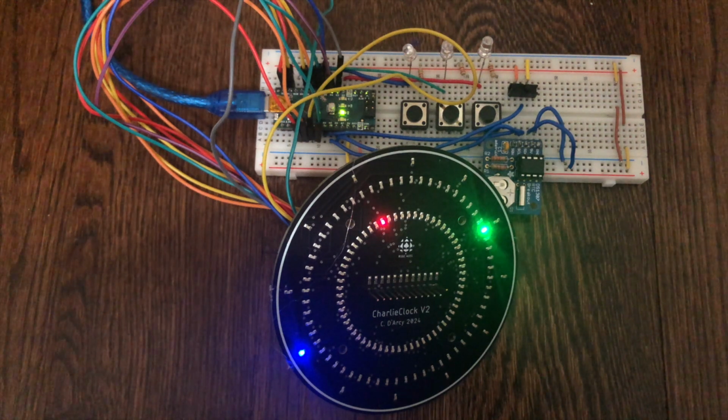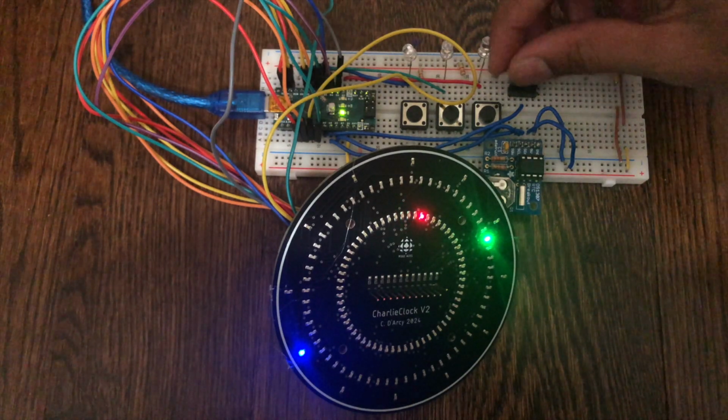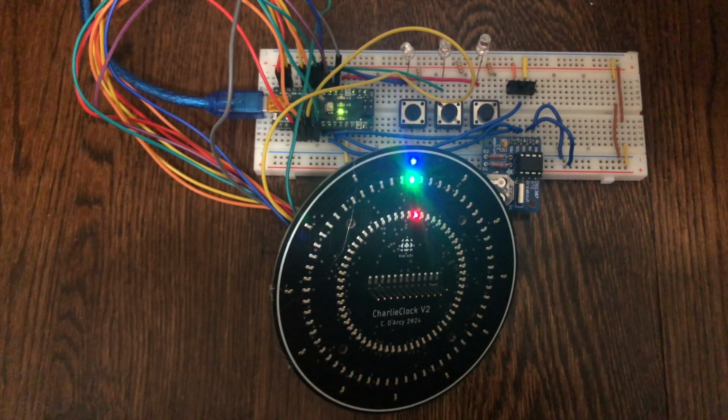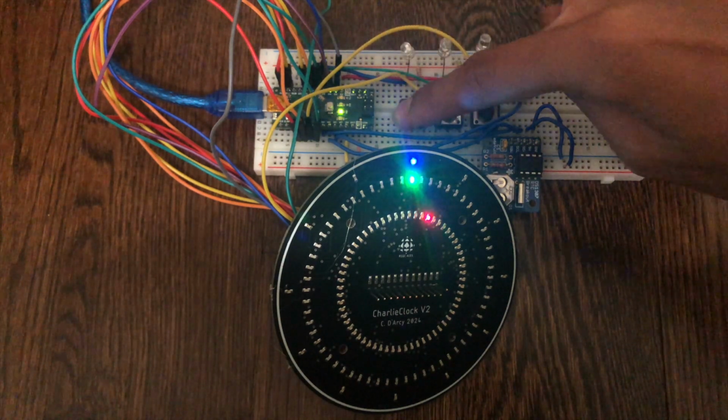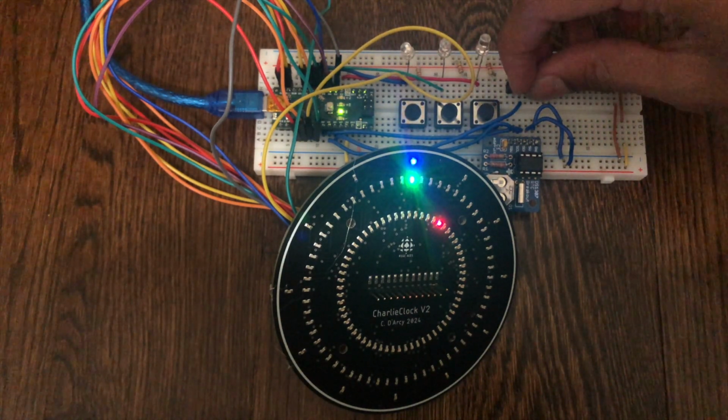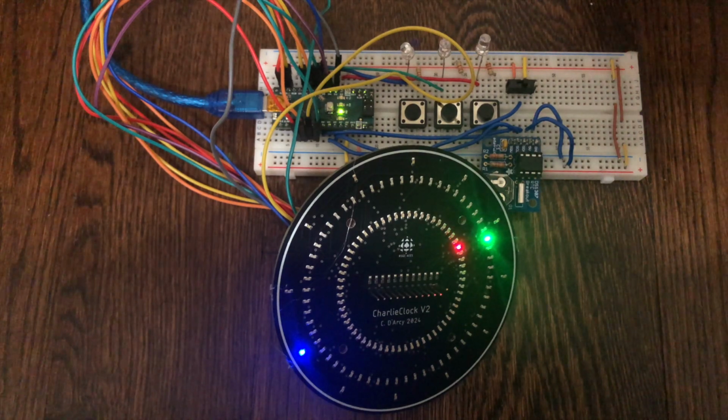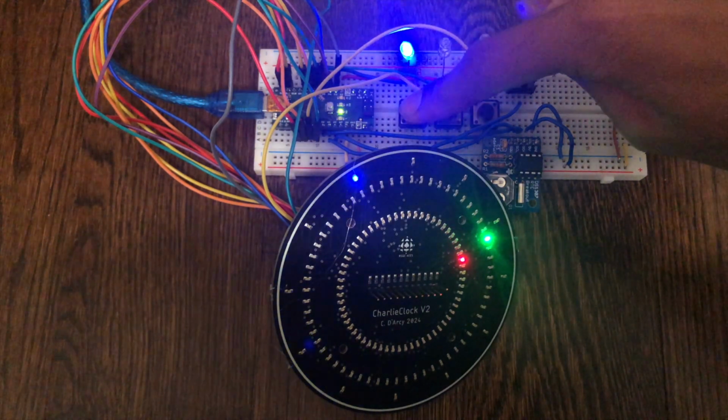The Charlie clock. Here's my breadboard project. We can see it display the current time, and when the switch is high, the stopwatch feature cycles and can be paused through this button. When the switch is low, it goes back to displaying the current time, making up for the time it lost, and the current time can also be altered manually as seen here.